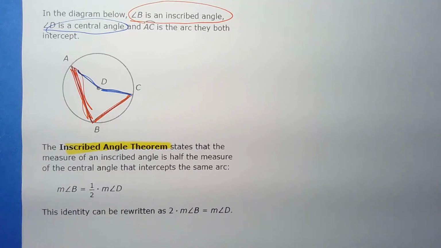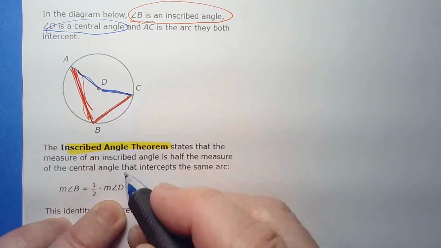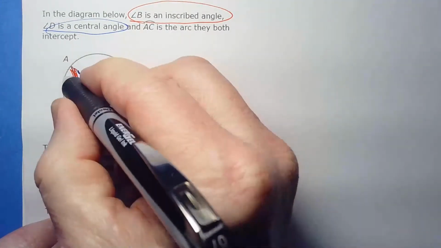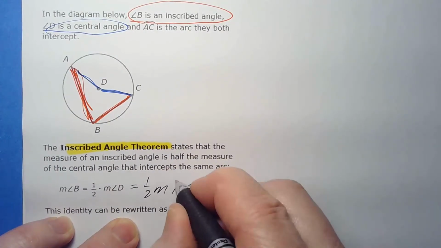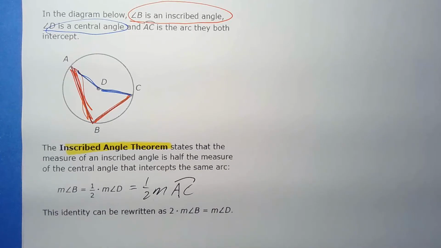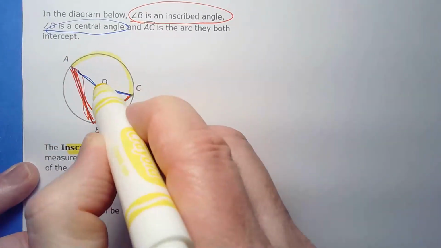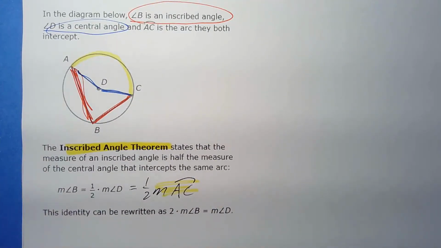Sometimes people write it this way too. Rather than the measure of angle D, you could also specify it in terms of this arc right here, the measure of arc AC, right? See how I could do it that way too? Since the arc and the central angle are the same number, I could use the measure of the arc instead of that central angle.